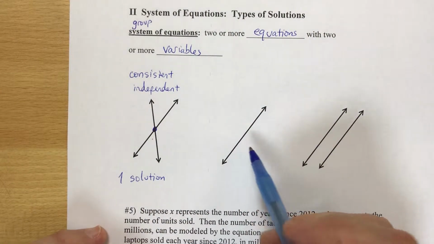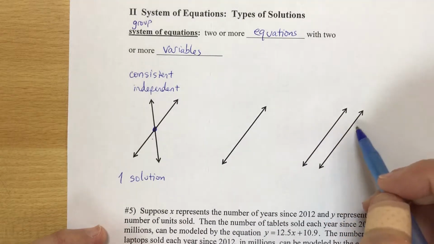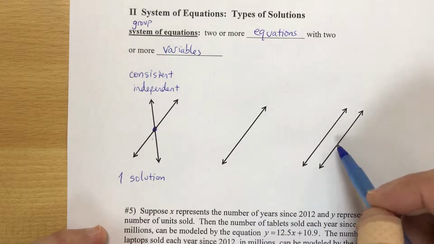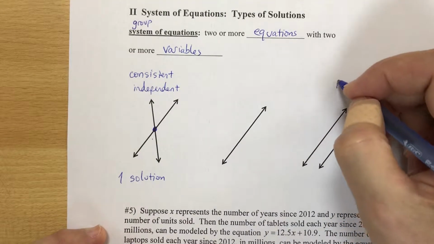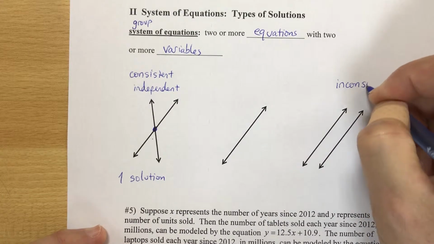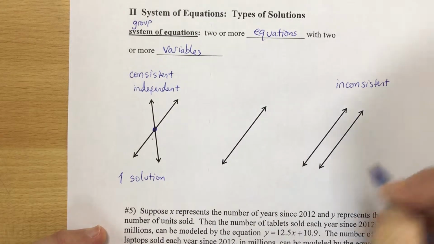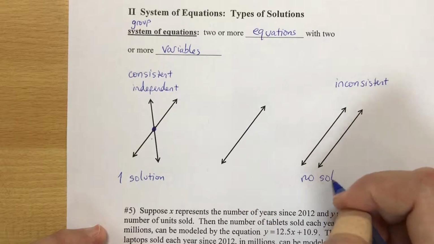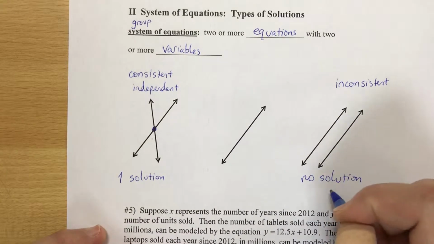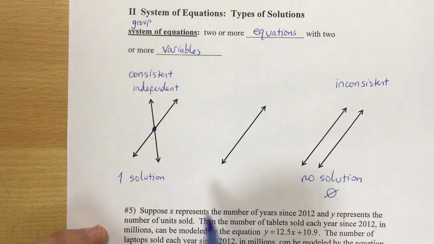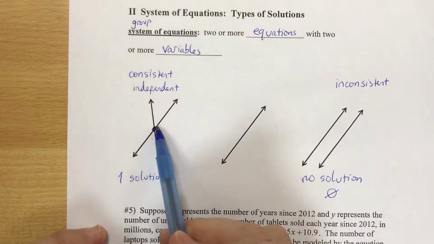Now I'm going to skip the middle one. It's possible, like we just saw, that we have parallel lines. That is called an inconsistent system of equations, and there's no solution to that because they don't intersect. The solutions are where the intersection occurs.